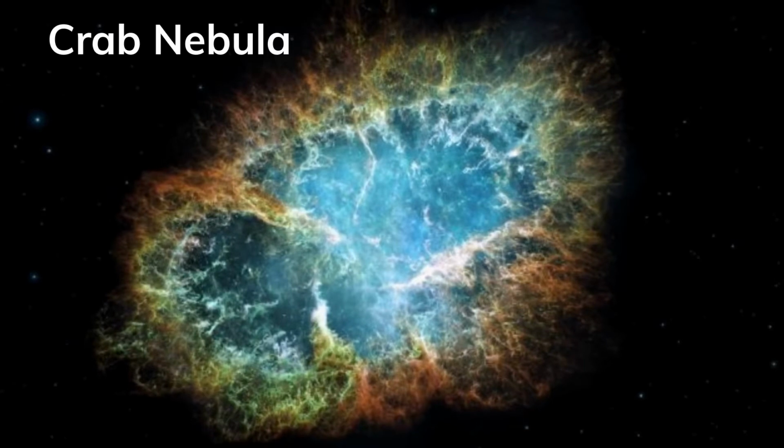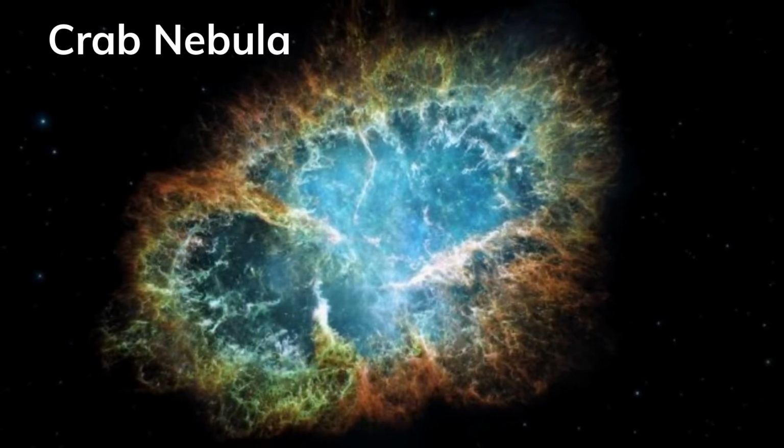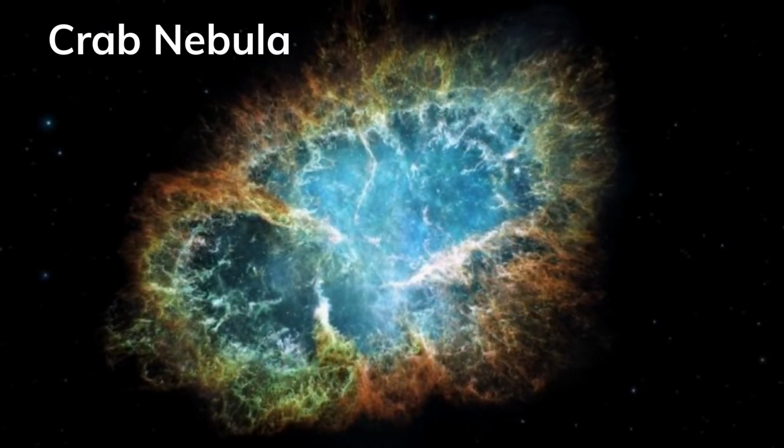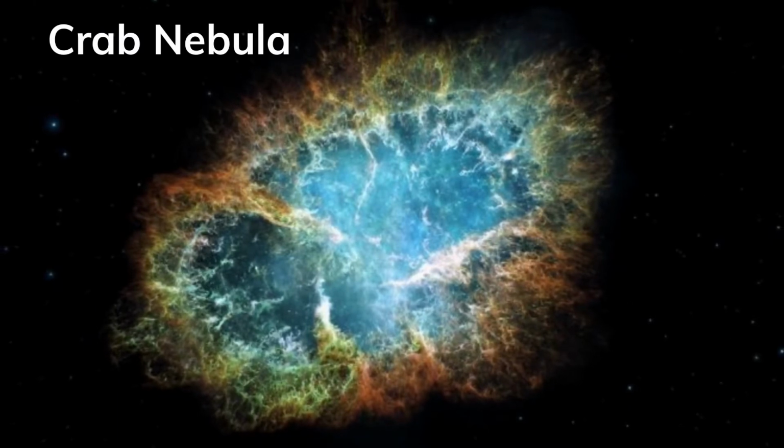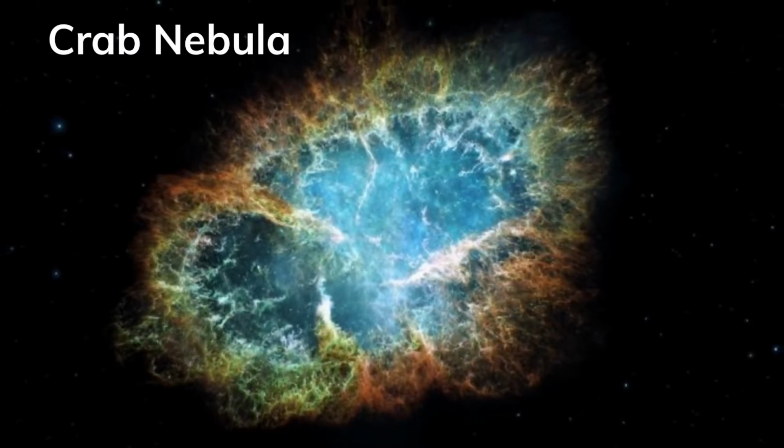This is the Crab Nebula. It is located in the constellation of Taurus. This photo was taken by the Hubble Space Telescope and is a great example for us to use.